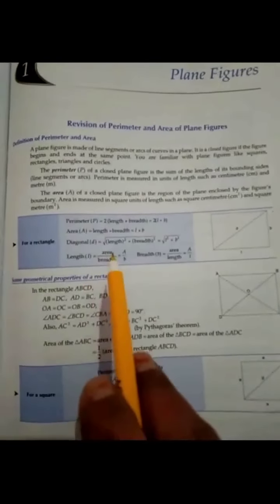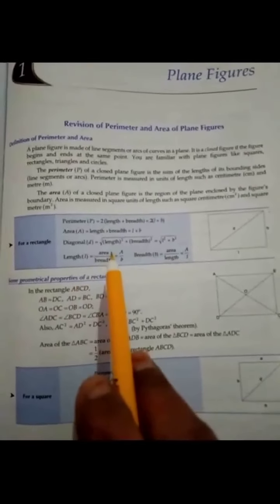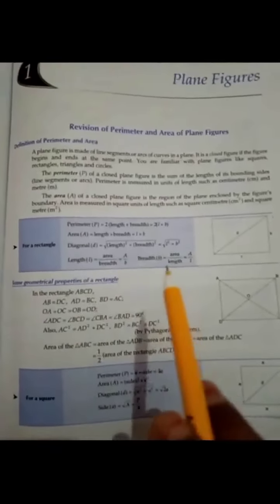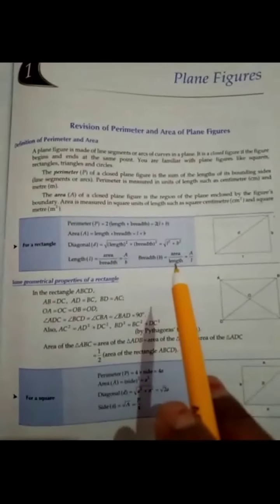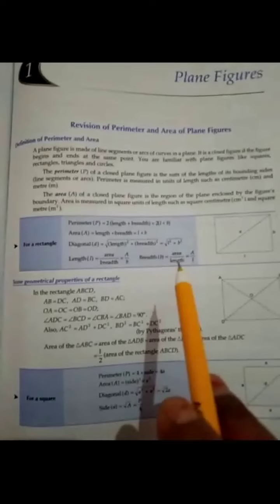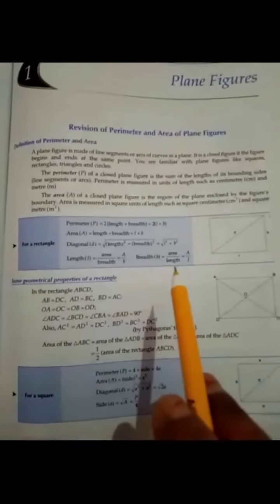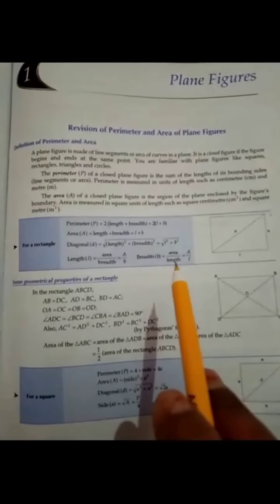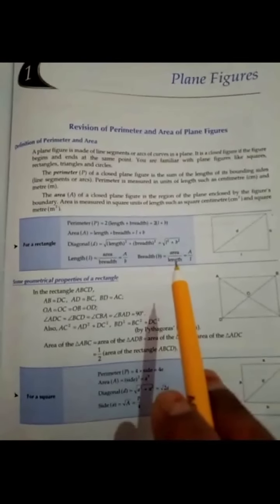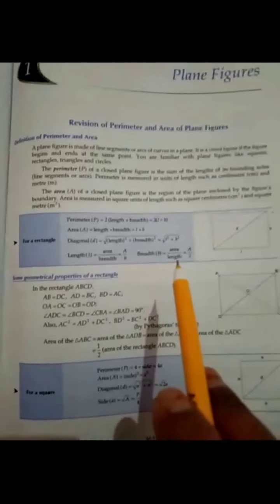If area and breadth are given and we have to find length, then the formula used is area upon breadth, and if length is given and we have to find breadth, then the formula is area upon length. Clear? I hope you understood. These things you have already learned in your lower classes, we are only doing the revision part, and on the basis of these formulae we do the exercise of the chapter.